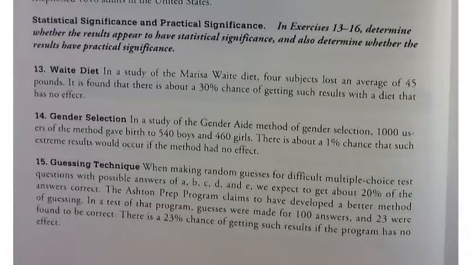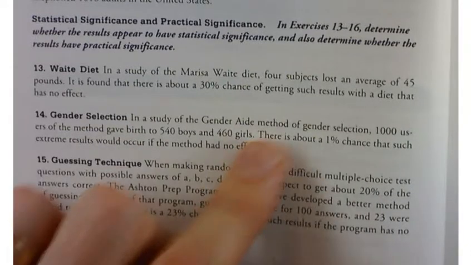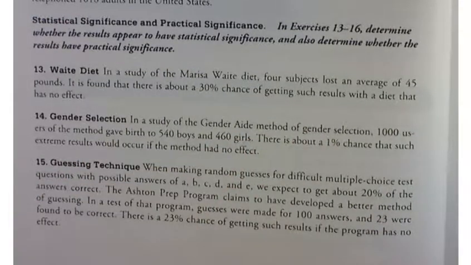Is that worth a lot to you? I don't know, I guess it depends on how desperate you are for one gender or another, but 4% doesn't sound like a very big difference to me. So it's statistically significant, but practically, it doesn't seem like it's really making a big practical impact there.